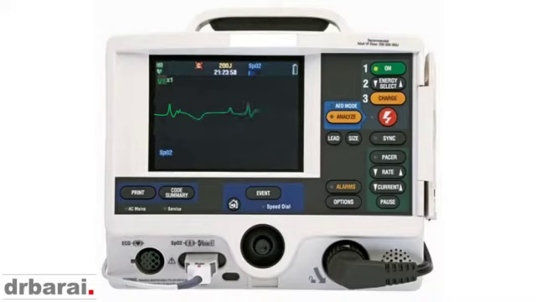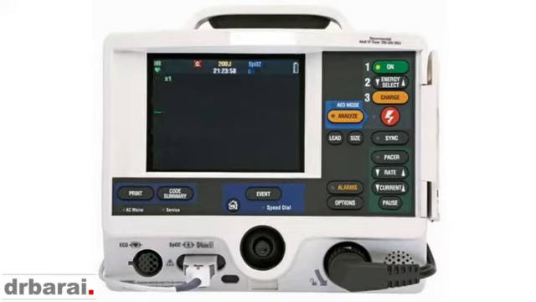So this is just to demonstrate how arrhythmogenic right ventricular dysplasia can be demonstrated in the defibrillator machine in front of you, even before you do a 12-lead ECG. This is something called Brugada syndrome.